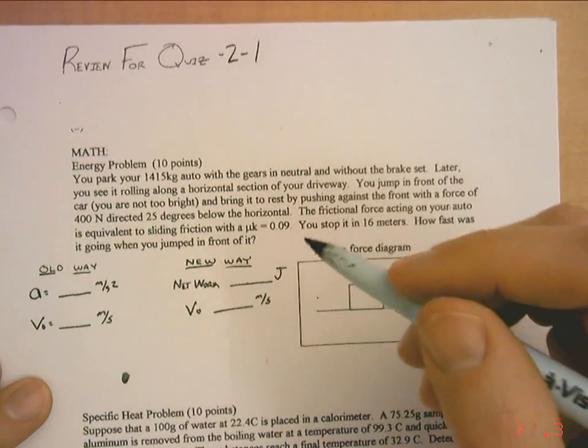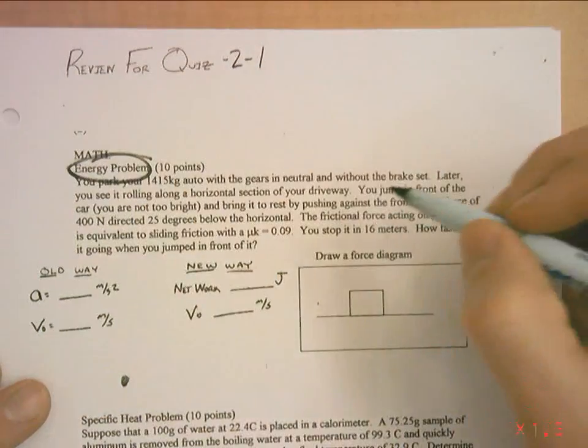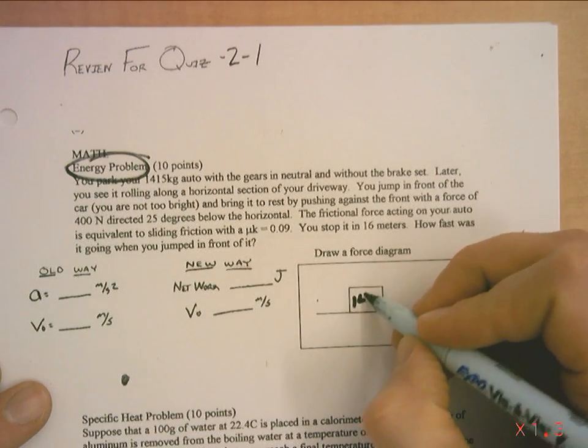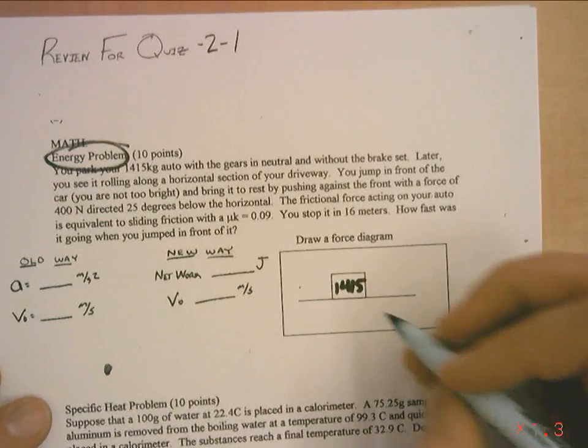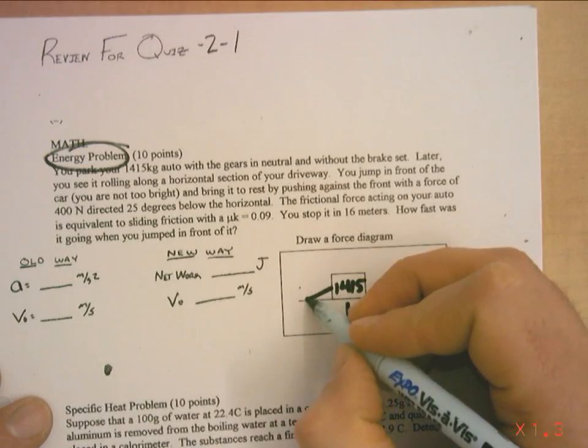Okay, we got our review here for Q-2-1. It looks like we're going to be doing the energy problem first. A couple things. We have a mass of 1415. Kind of put in our forces here. We have FMG, which is down. We're pushing it at an angle.